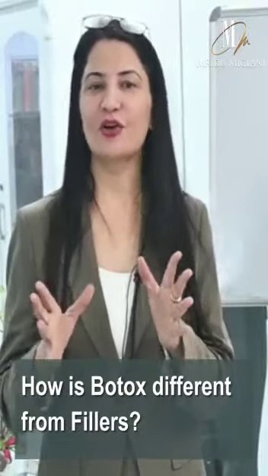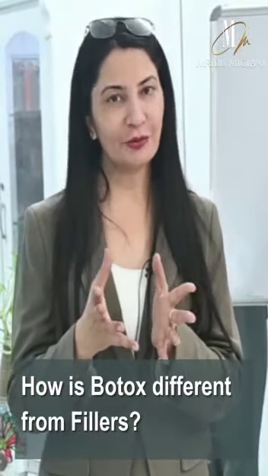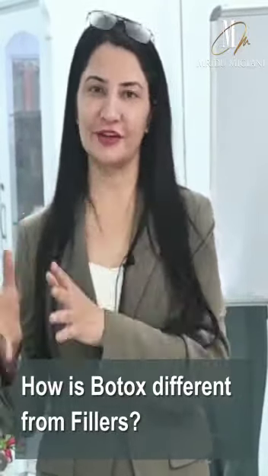So let's talk about the difference between the botulinum toxin and the fillers. And before we go into the difference between the botulinum toxin and fillers, we need to know the difference between the different lines on the face. There are some lines which are known as dynamic wrinkles, there are some lines which are known as static wrinkles.